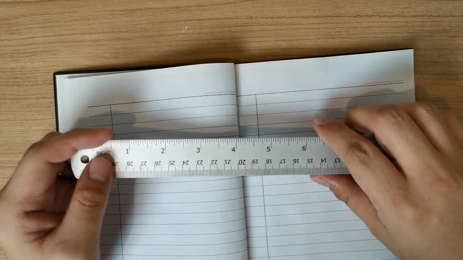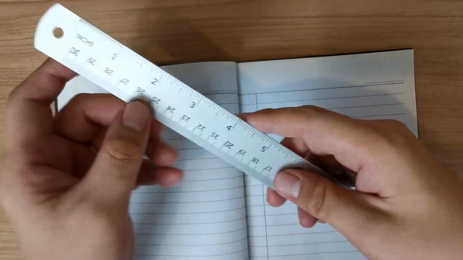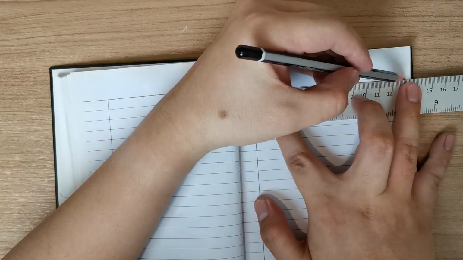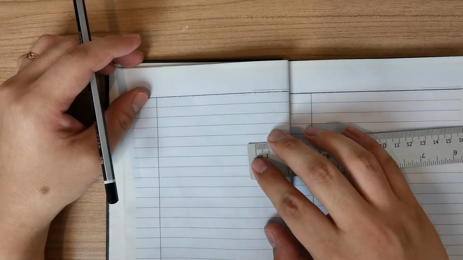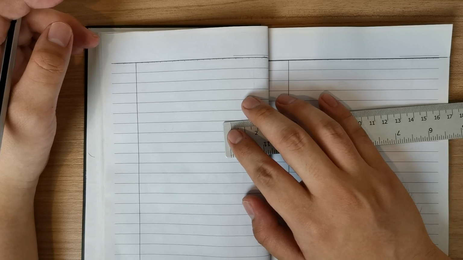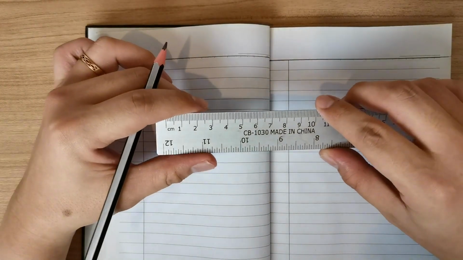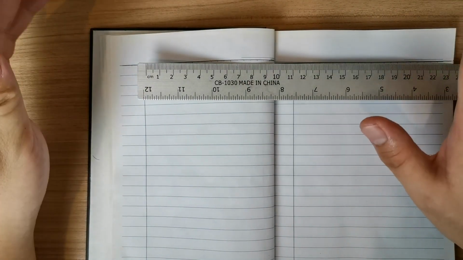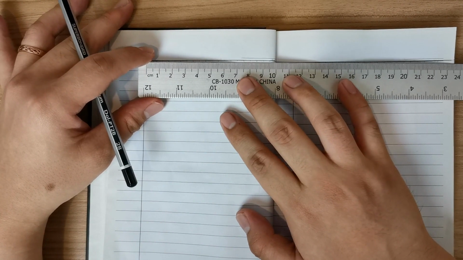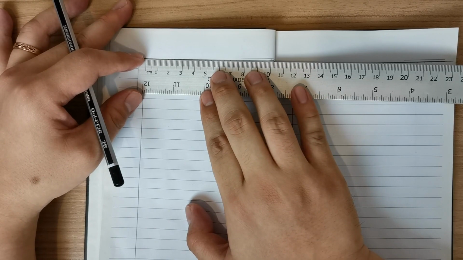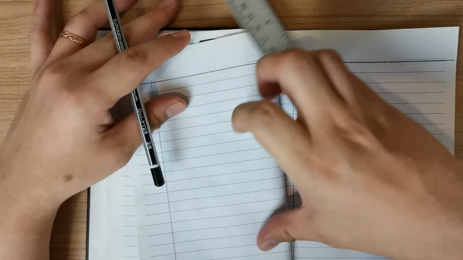In order to make it clear and straight, I'm going to use a ruler and draw a line right here. With this part here, I'm going to write the title as monthly review. In a monthly review, MONTHLY, that'll be 7. So you're going to put about roughly 1.5 centimeters, or probably an inch. Yeah, so around that area.